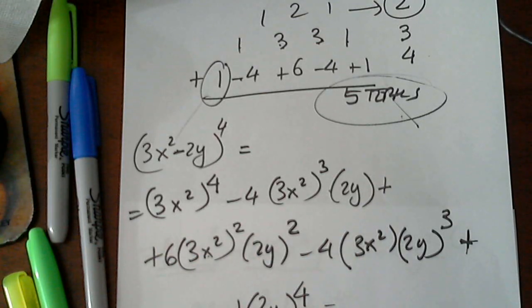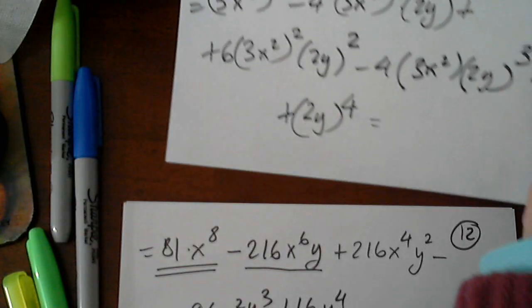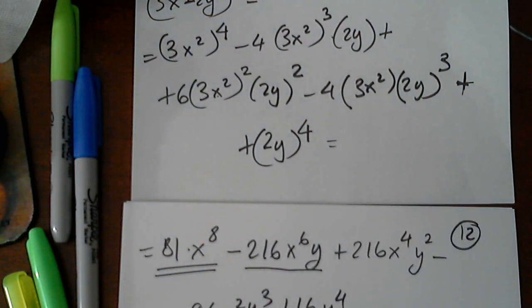Always write it like this. Don't try to calculate before you expand it normally. And then simplify each term. Good. Any questions?